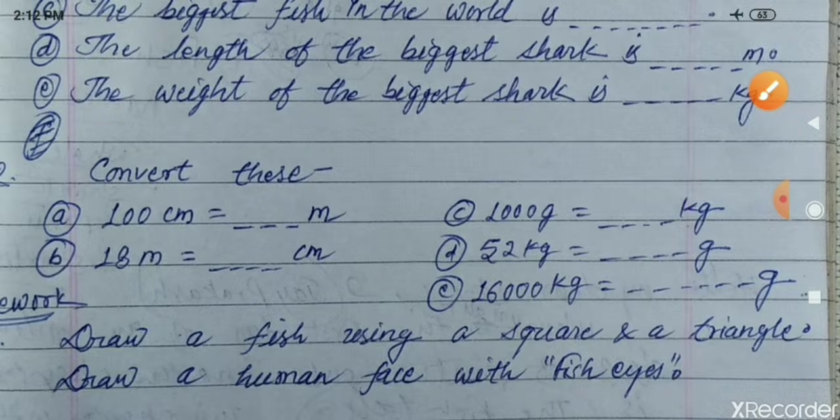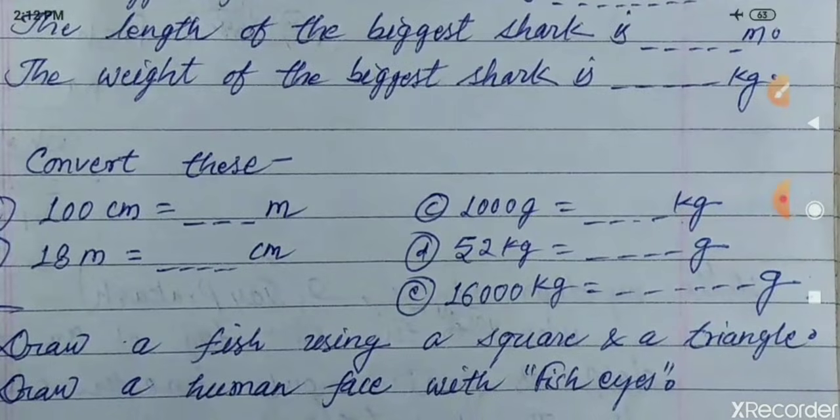Now come to C. 1000 gram is equal to dash kilogram. In previous classes you have solved this type of questions. It is simply 1 kilogram. Now D. 52 kilogram is equal to dash gram. Once again we have to calculate.